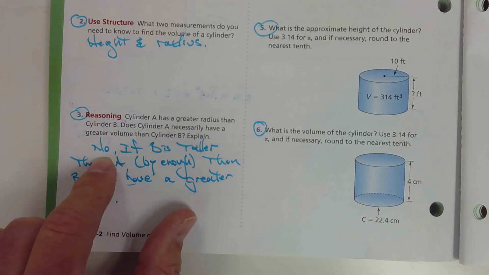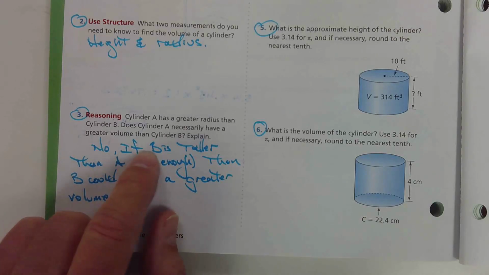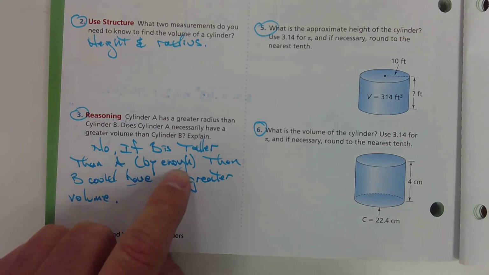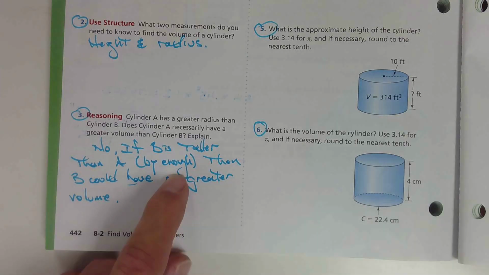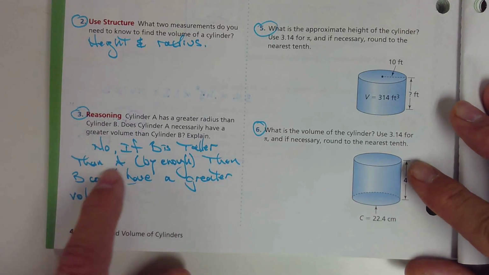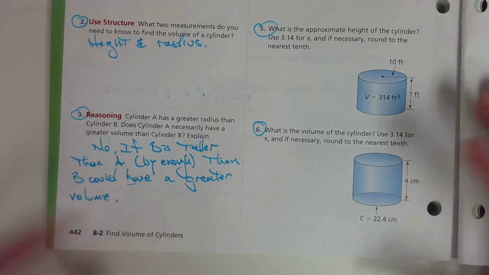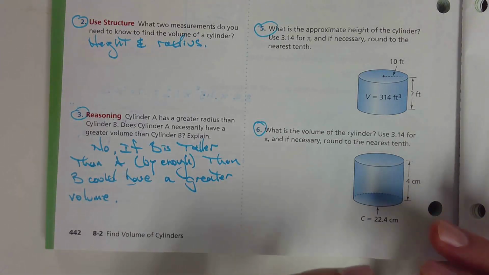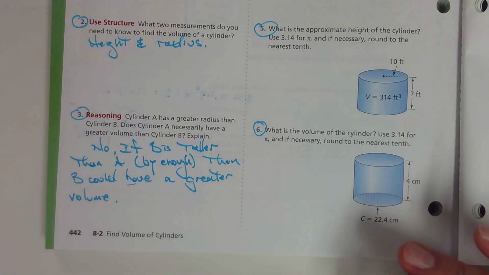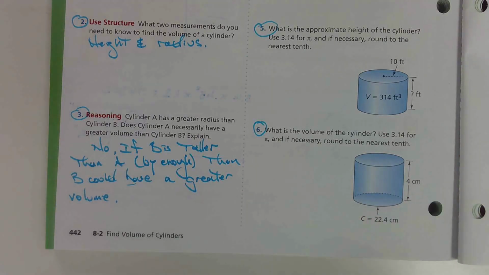Explain. Well, the answer is no, not necessarily, because if B is taller than A by enough, we don't know how much. That's really not the question. If B is taller than A by enough, then B could have a greater volume. You know, it's 3, 4, 5, 10 times taller. Even though it's really a small diameter, it still could end up holding more.